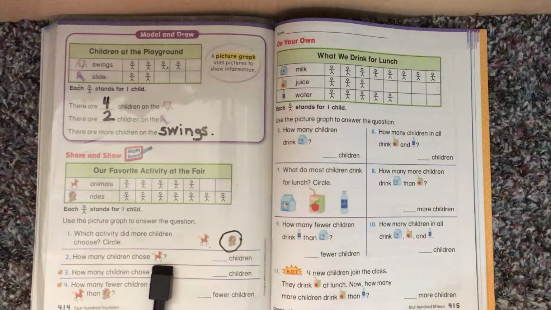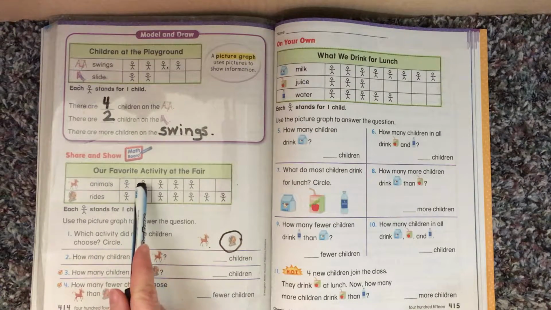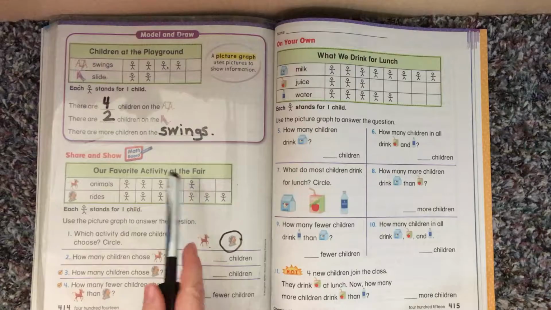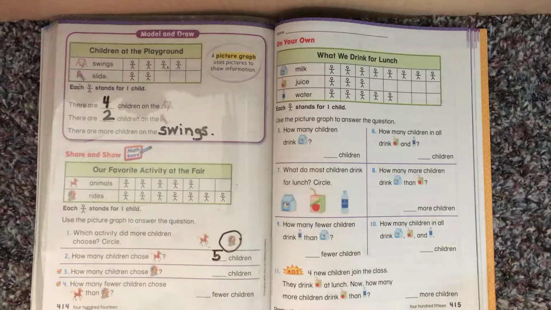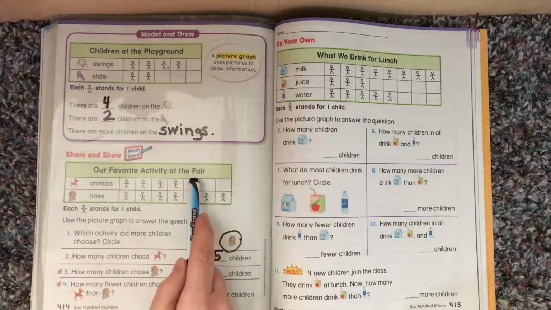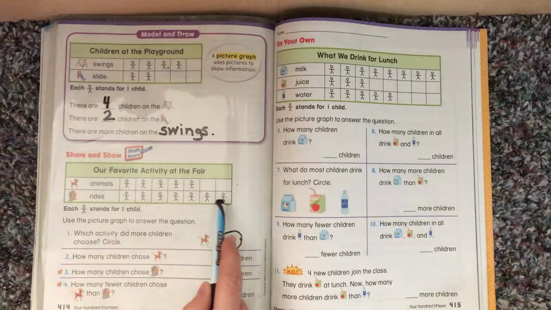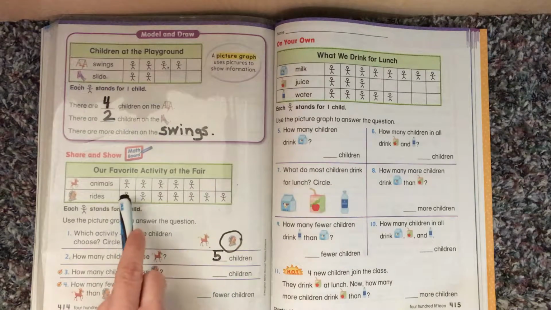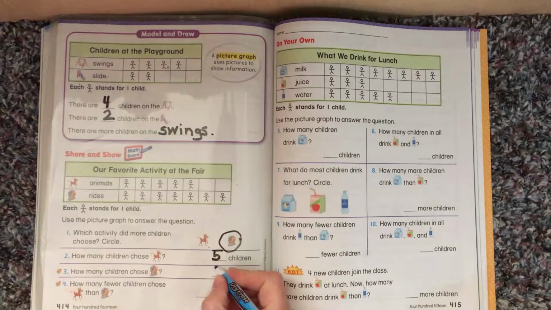How many children chose animals? And you can count here animals. Let's count them together. 1, 2, 3, 4, 5. 5 children chose animals. All right. Let's look at the next one. How many children chose rides? We could count them all, or we could say, you know what? I know that this was 5. And we could just count on from there. 5, 6, 7. Or if you really need to, you can count at the beginning. 1, 2, 3, 4, 5, 6, 7. Either way. 7 children chose rides.